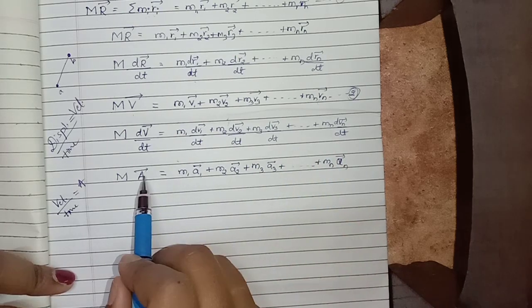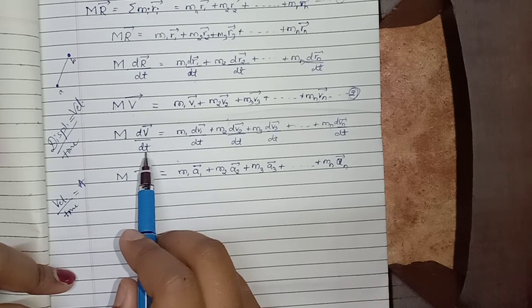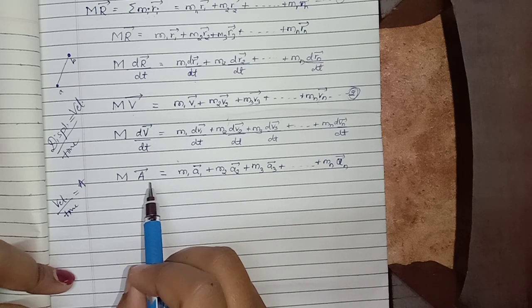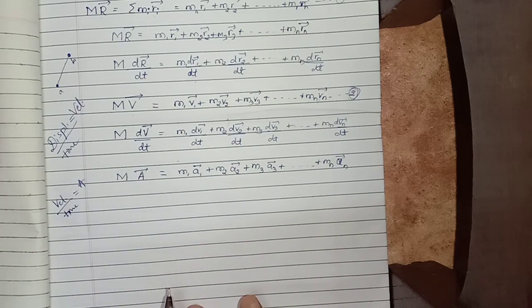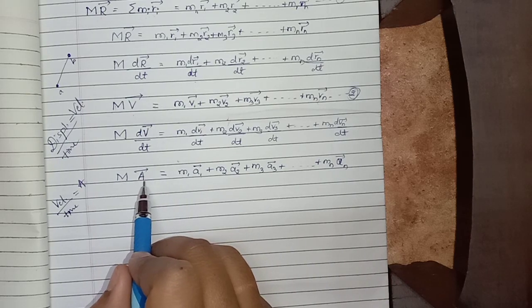Similarly, capital A is equal to dV by dt, which is the acceleration of the center of mass.